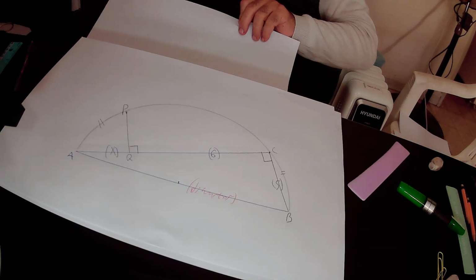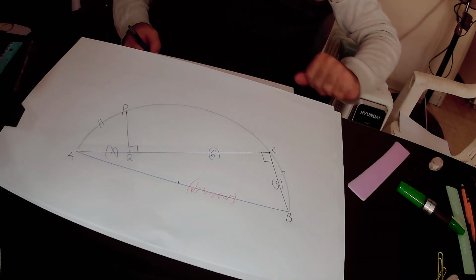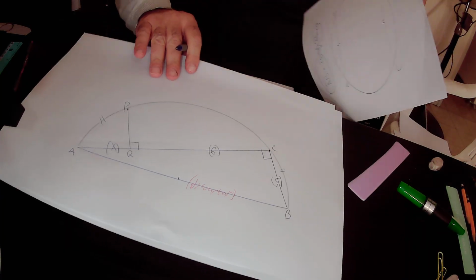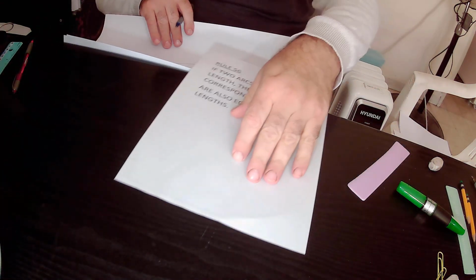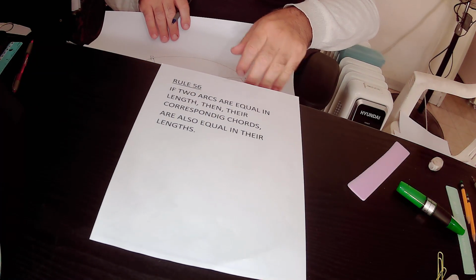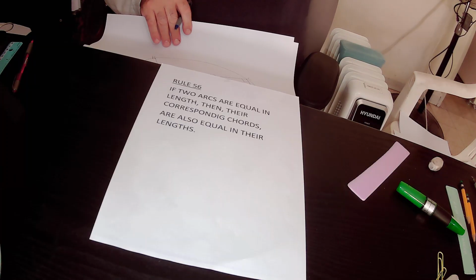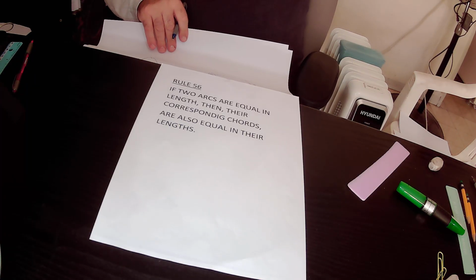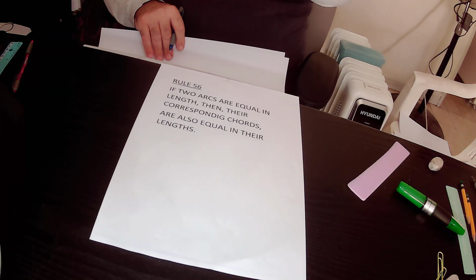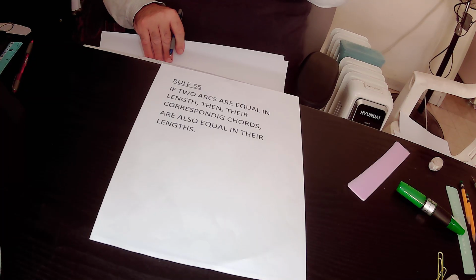So here we can implement rule 56. Repeat quickly on rule 56. If two arcs are equal in their lengths, then their corresponding chords are also equal in their lengths. Again, if two arcs are equal in length, then their corresponding chords are also equal in their lengths.